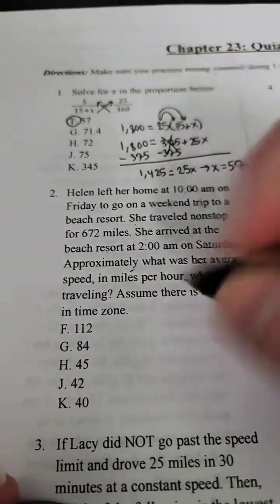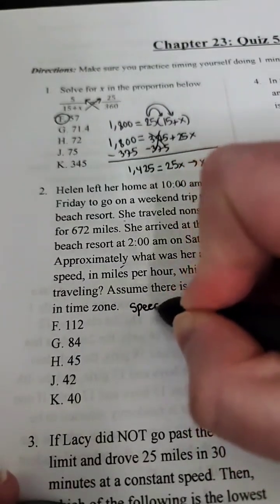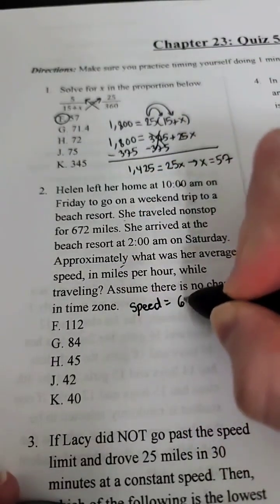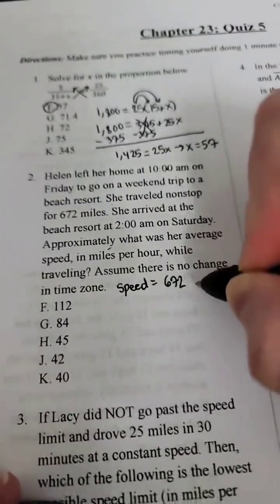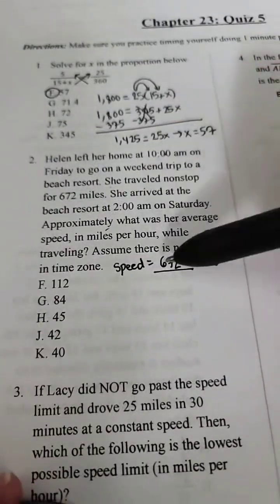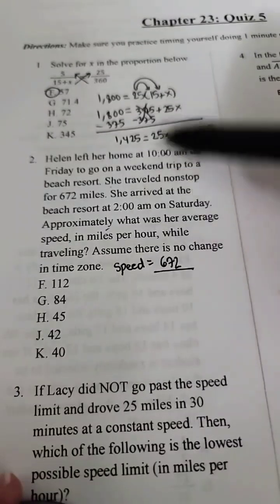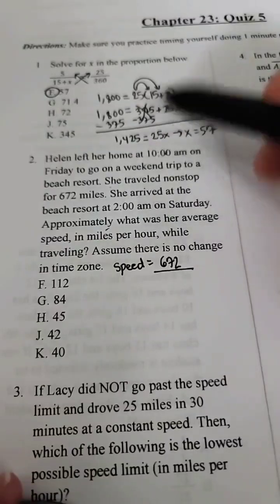So speed is going to be just distance divided by time. So the speed is equal to the distance, which we already have, 672 miles, over the amount of time that her trip takes. So she's leaving her home at 10 a.m. on Friday, and she's arriving the next day at 2 a.m.